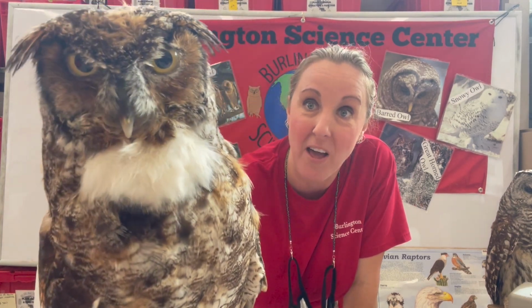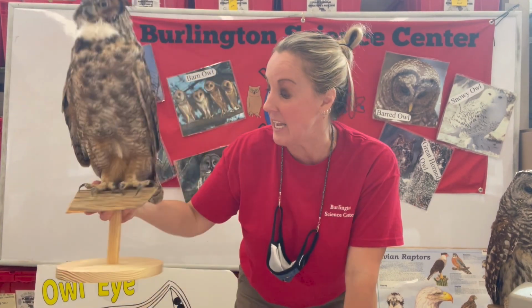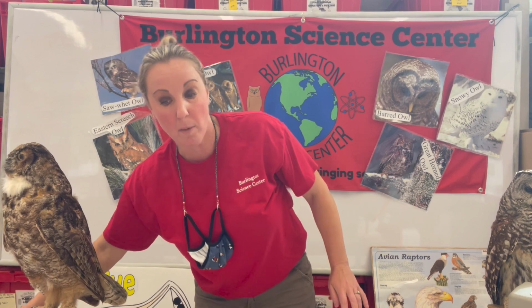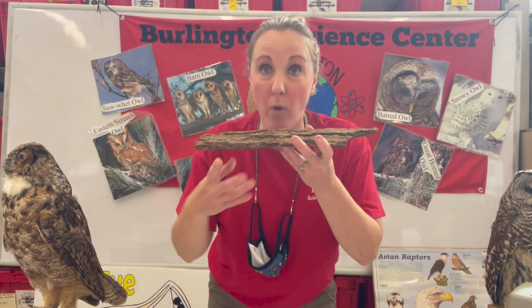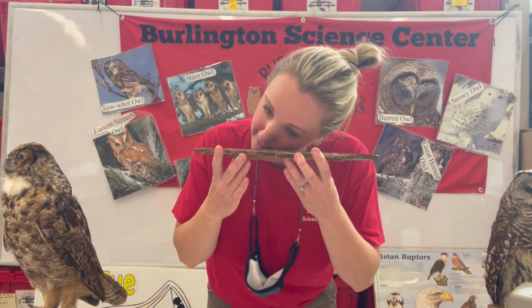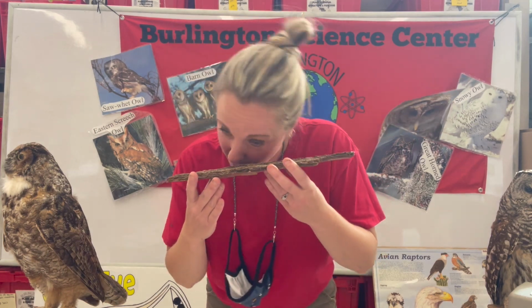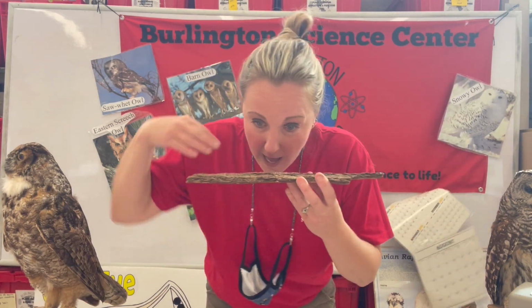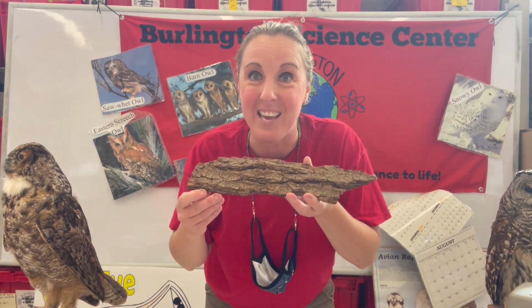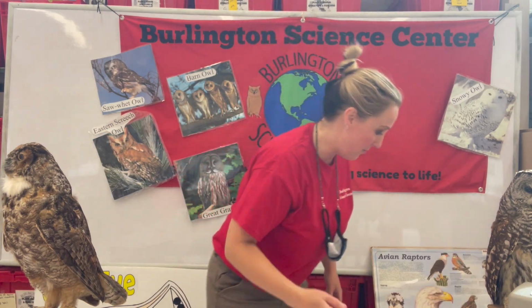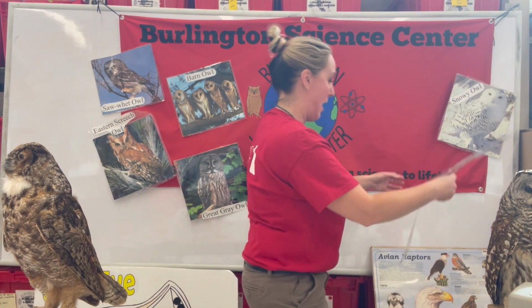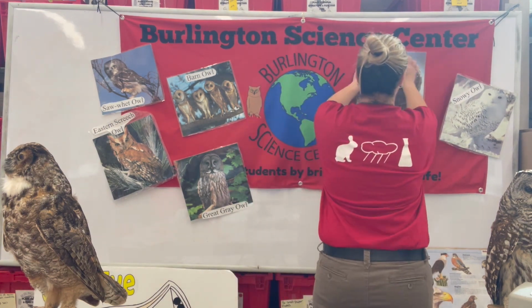Those bristle feathers keep that beak clean, and what a bird will do is they'll go up to a branch and they'll rub their beak from side to side like this. It's called feaking. And when they feak, those bristle feathers help brush the top of the beak and keep it clean. So very cool. I'm losing my owl posters over here. All right.